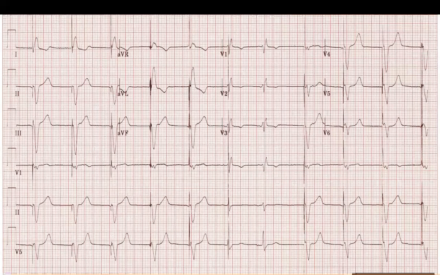Start with one lead, it's easier for you, just to follow a rhythm strip. Take lead II and follow it as a rhythm strip, and then you could use the other leads for extra information. It's always useful, if you just want to look at the rhythm, to follow one rhythm strip, and then you could divert into other things later on.